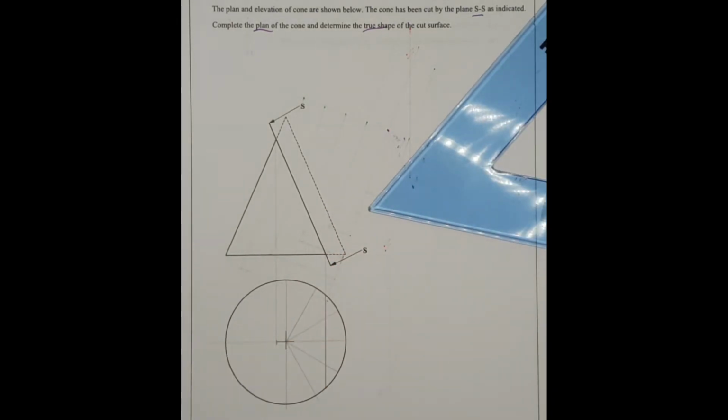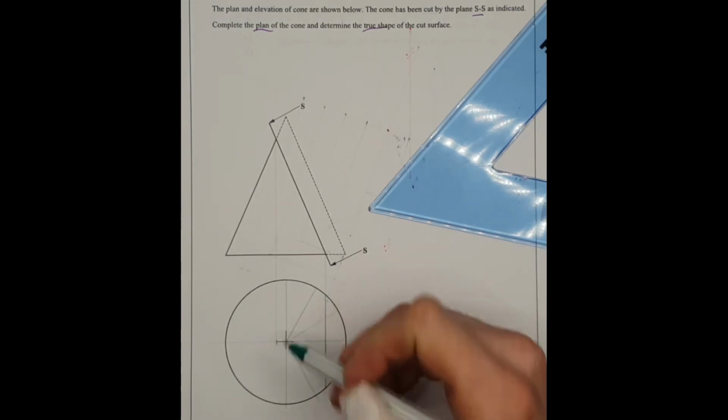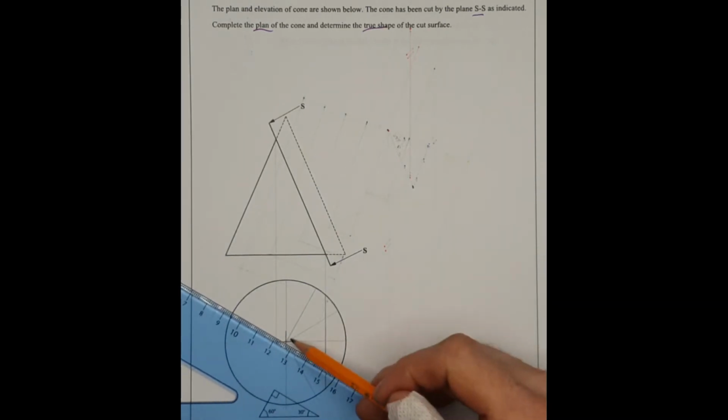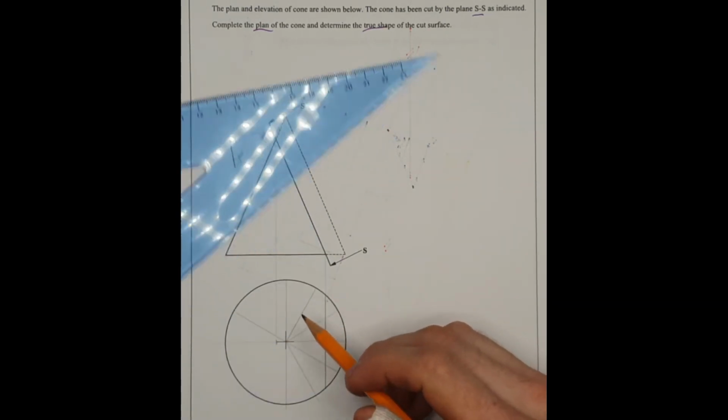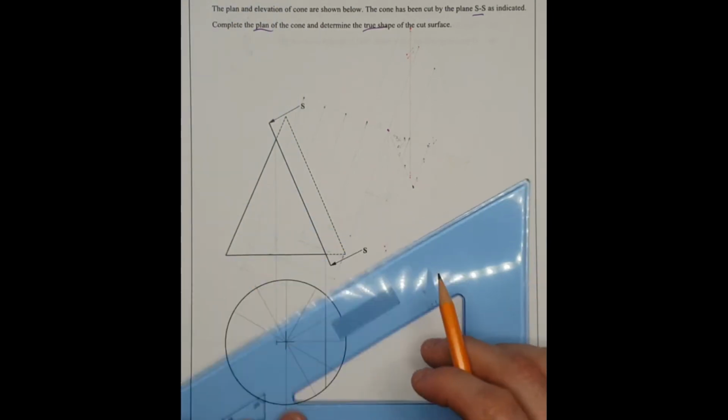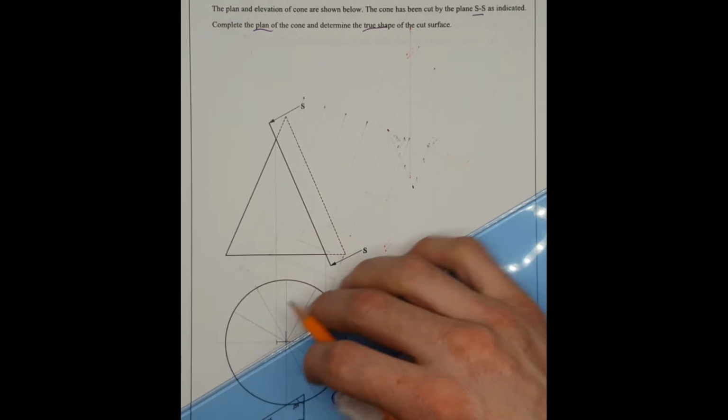Now, I've just drawn, actually, sorry, I should go further with these, of course. I should draw the rest, because, of course, it is cutting both sides of this cone.